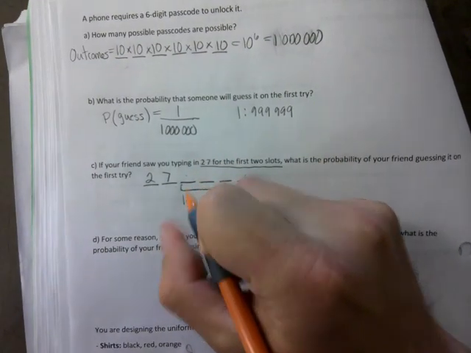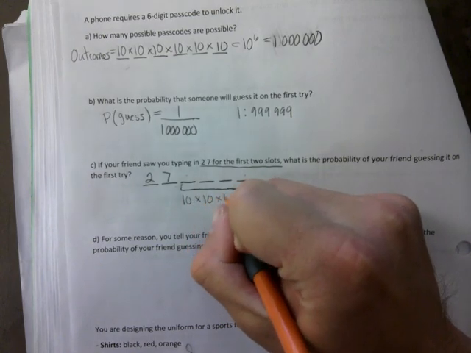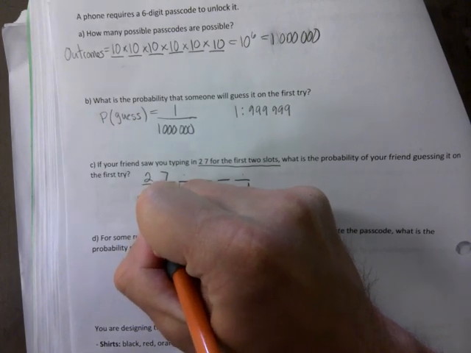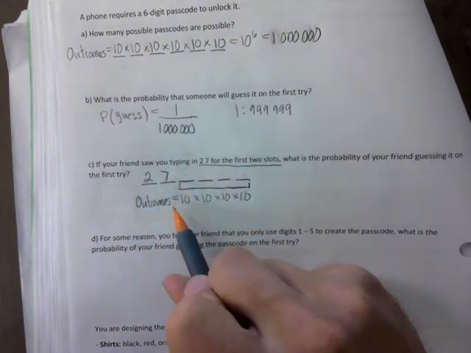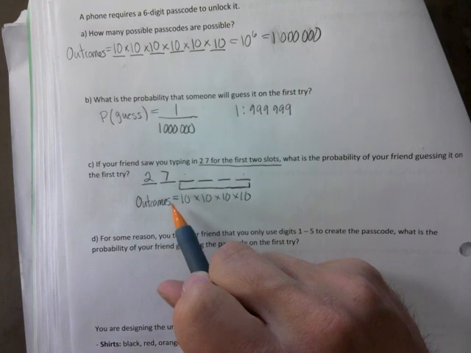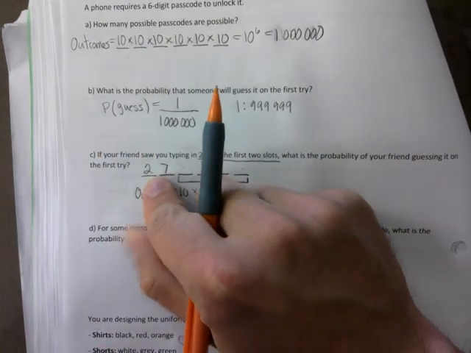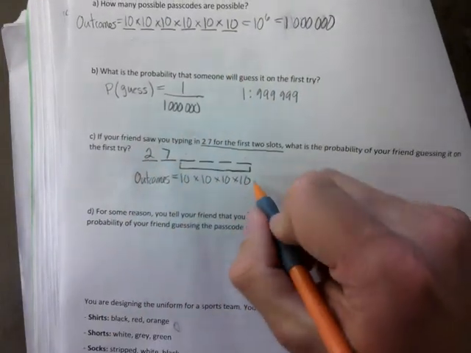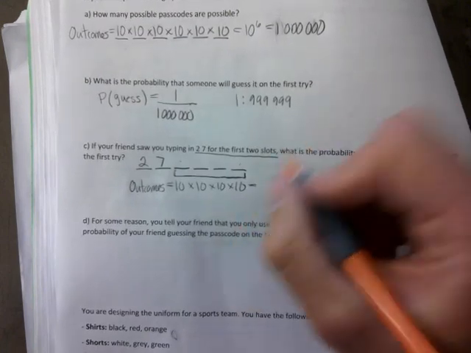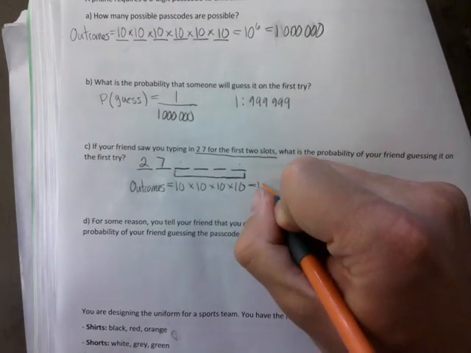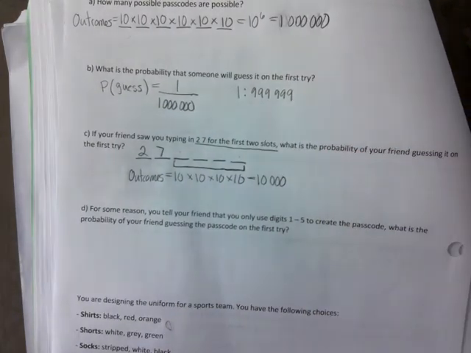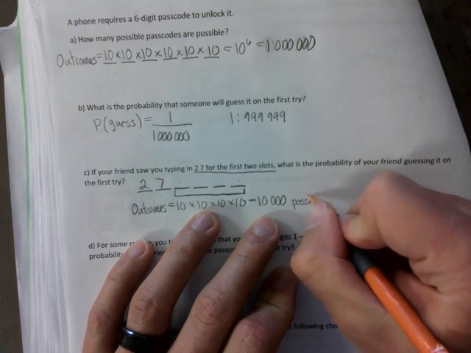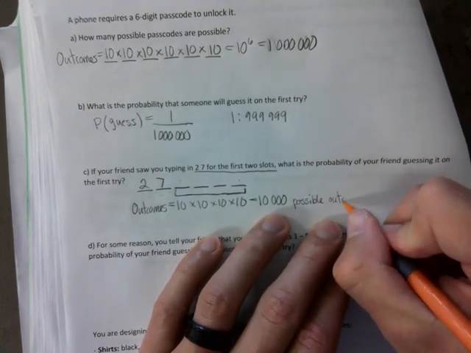Again, we have 10 times 10 times 10 times 10. So we want to calculate the total number of outcomes of these 4 digits. We know that the first two numbers are a 2 and a 7. So now there are 10,000 possible outcomes, or passcodes.